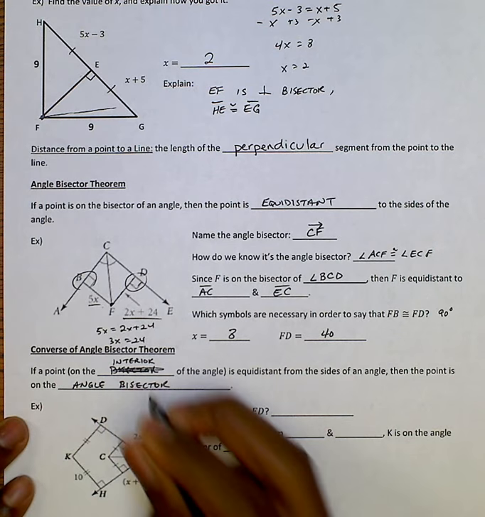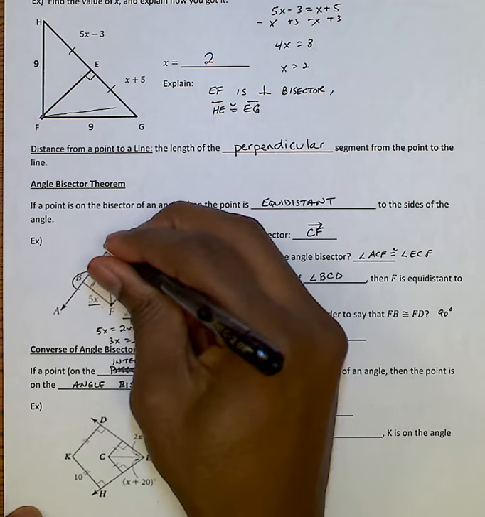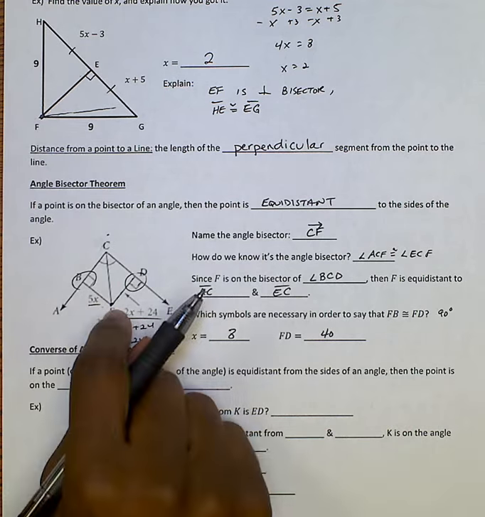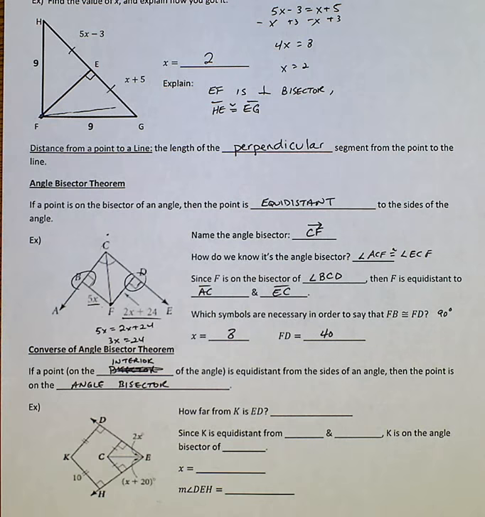Oh sorry, I said the bisector too early. So essentially we're saying it's equidistant from these sides, so inside the angle, then it's on the angle bisector. Similar to our perpendicular bisector there.